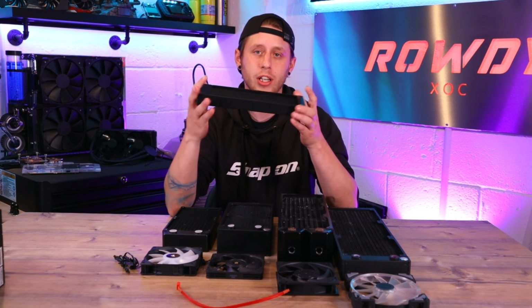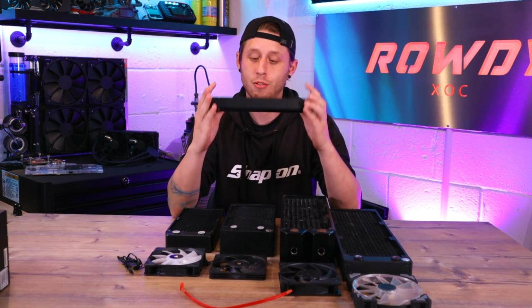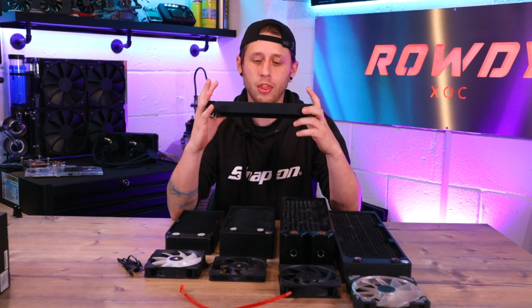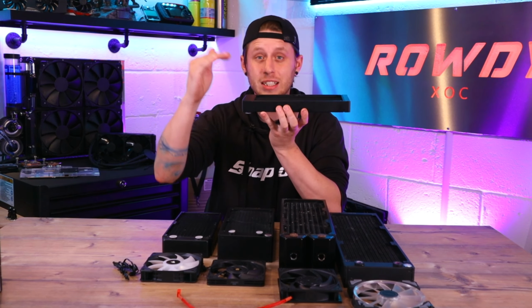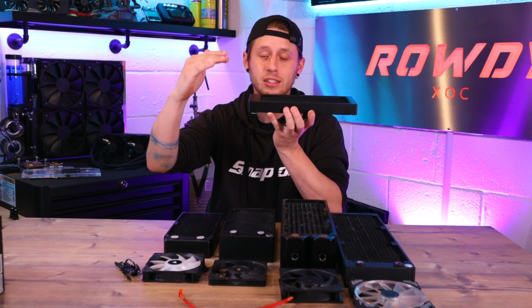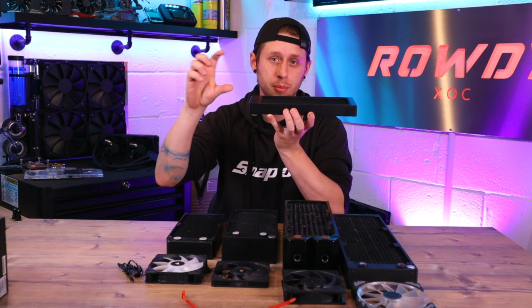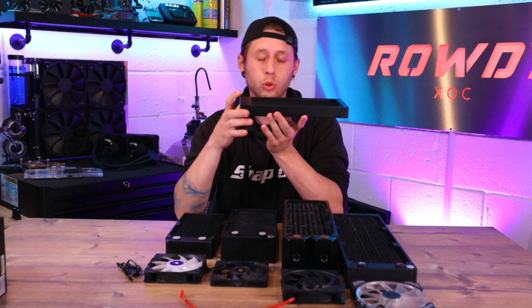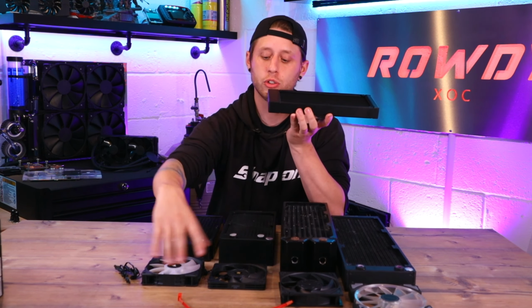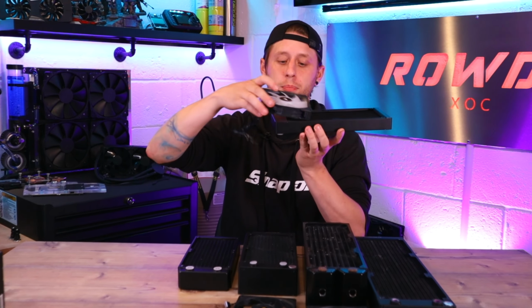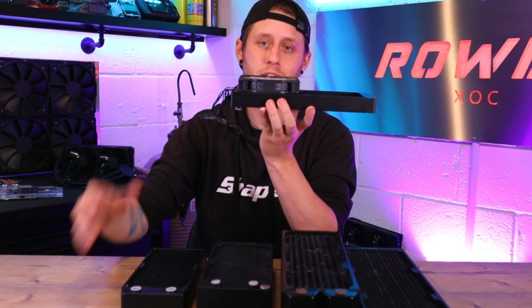Now the other thing as well, when you come down to thickness, like we said, your case will support a 240mm fan radiator. You have to make sure that, say for instance, you have 60mm clearance between the top of the case and the motherboard. So 60mm is all the space that you've got to work with. You can't just go out and buy a 60mm thick rad, because obviously you're going to have to make sure that you have the space to support the fans as well.